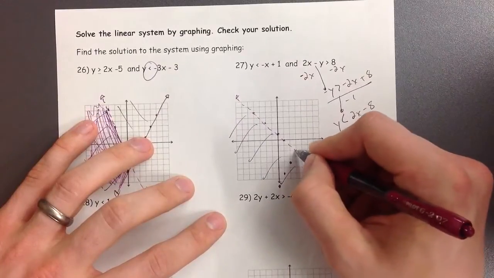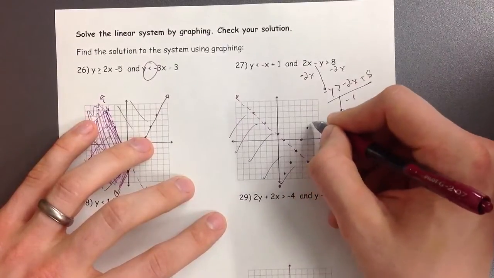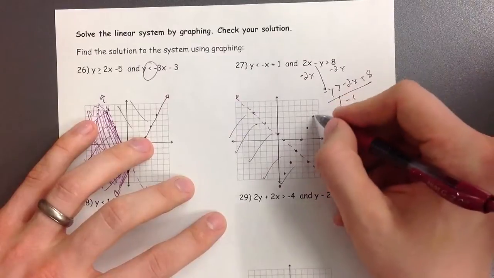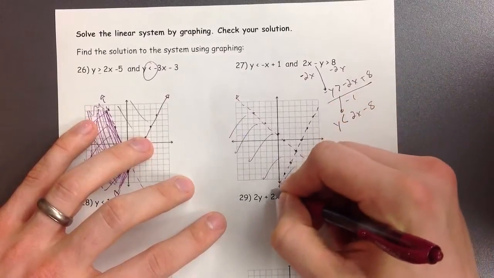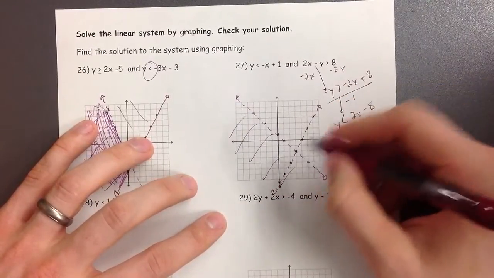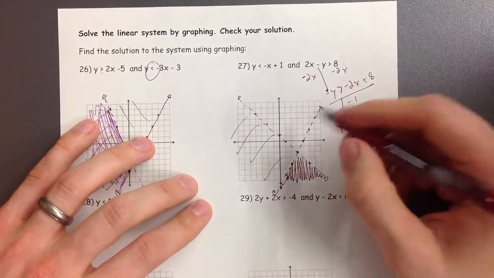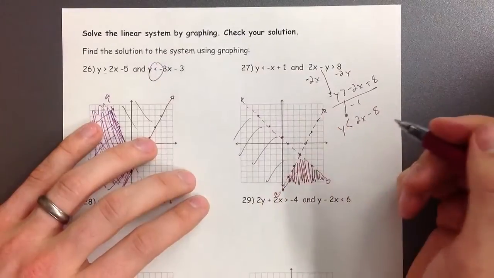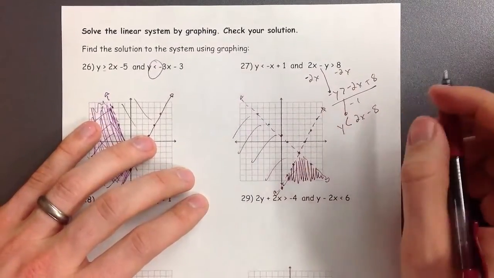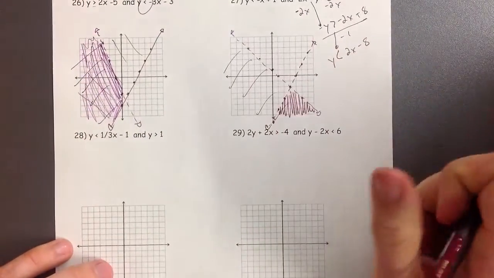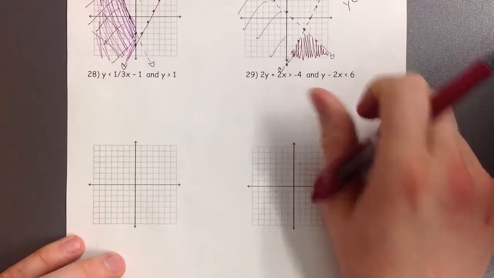And again, I've got my slope of 2, up 2 over 1. It's going to be a dotted line. And I want to be less than this line. So we'll be shaded down in there because it's smaller than our first line, and it's also smaller than that second line. All right, 28.